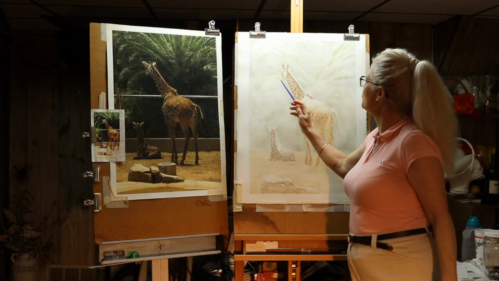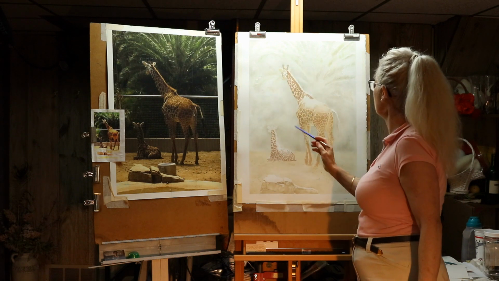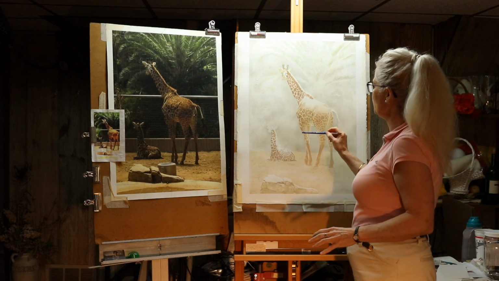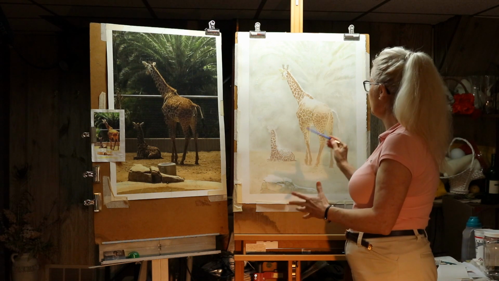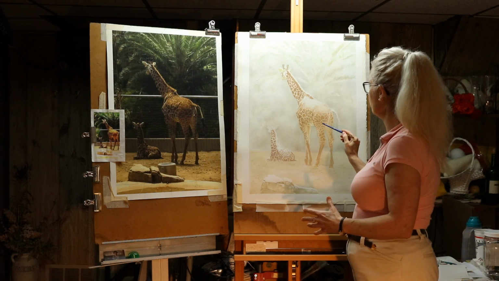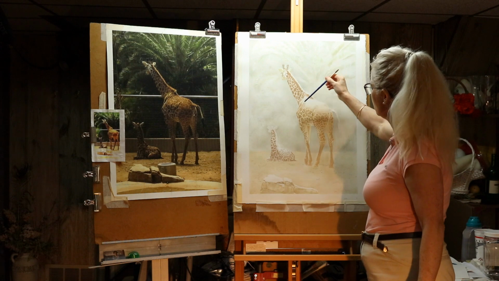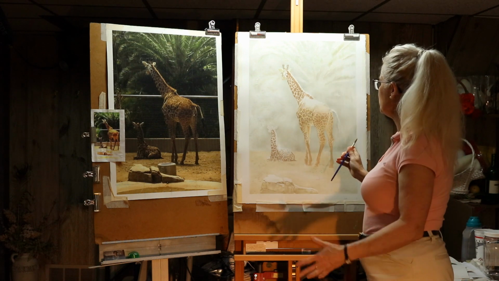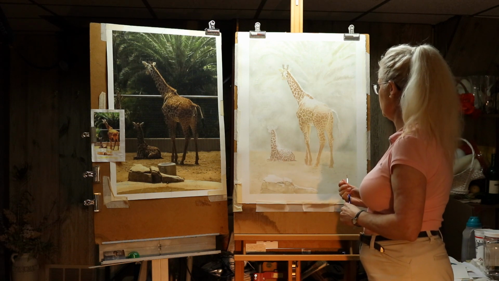You may be able to see in some places here where you can see the drawing underneath, but all that very detailed drawing, because there's darker painting already on here for the mother and baby giraffe, for the majority of this, you can't see the preliminary drawing any longer. You can in here and in here where it's still lighter, but in here it really is blending in nicely with the animals at this point.